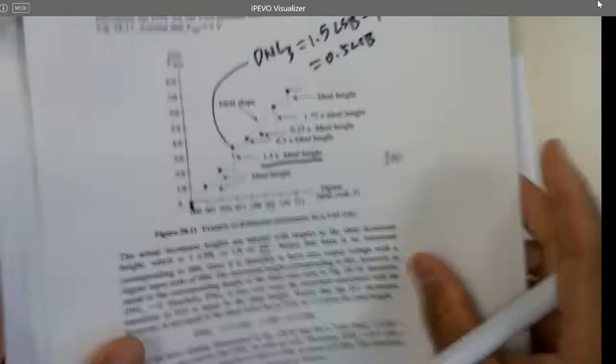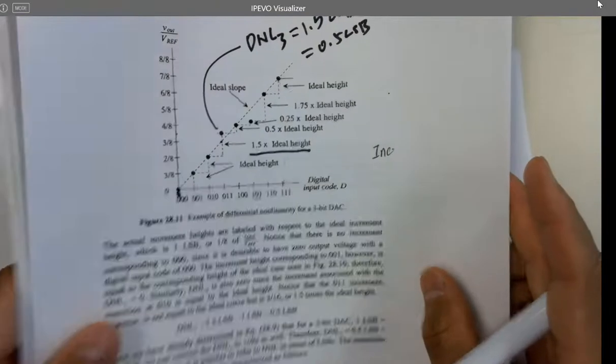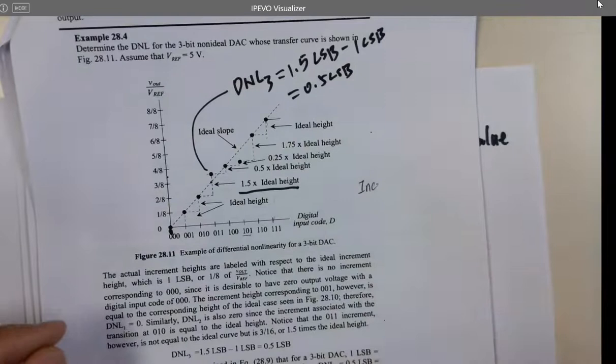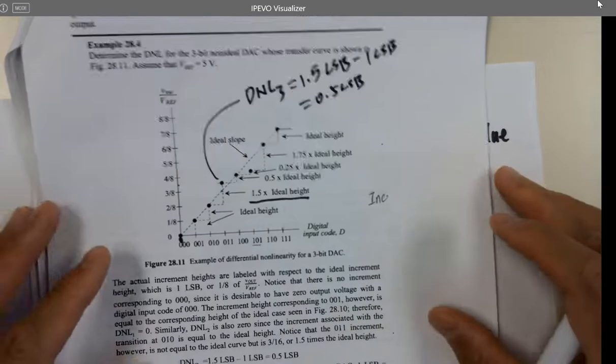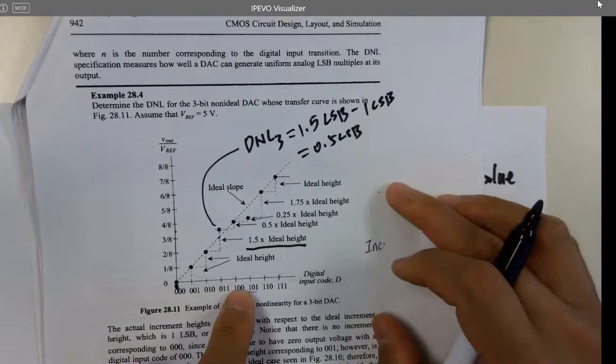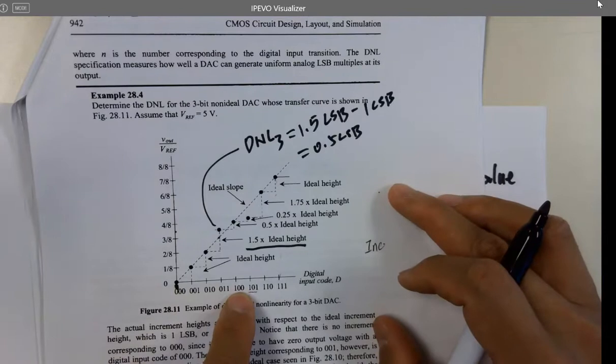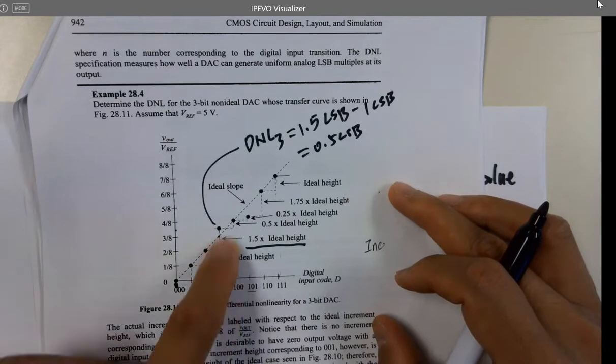So don't read all the things here. How to find DNLs? Just find the increment minus 1 LSB. Make sense? So DNL 4 equals 0.5 minus 1 LSB, which is negative 0.5 LSB.